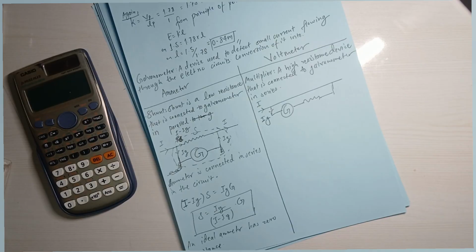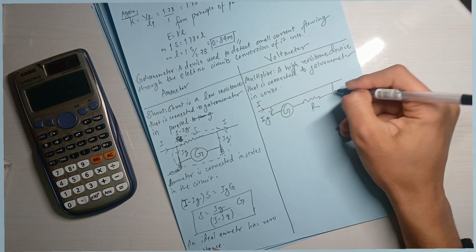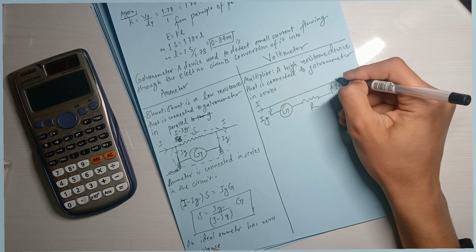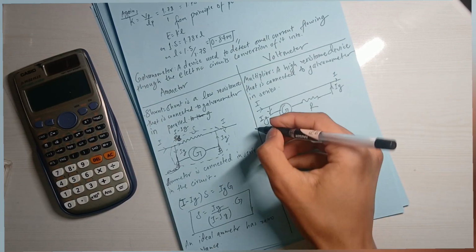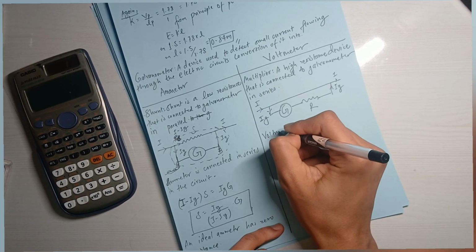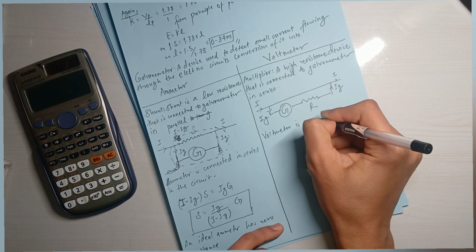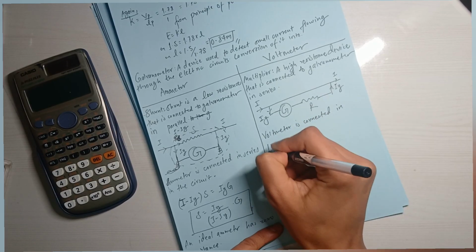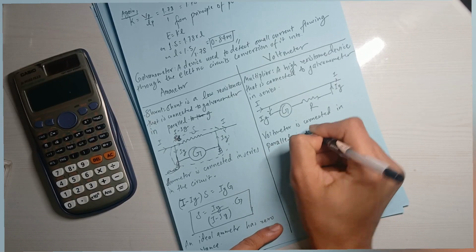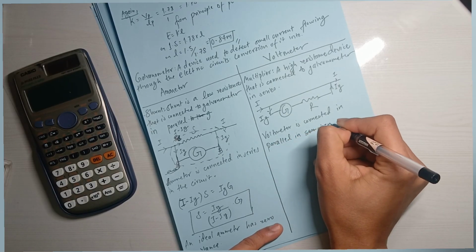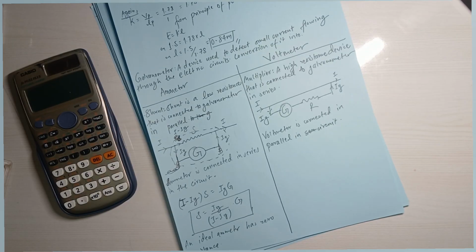It looks like this. The whole system is connected in series, however. G, Ig, and I goes here. So the potential difference across the voltmeter must be equal.